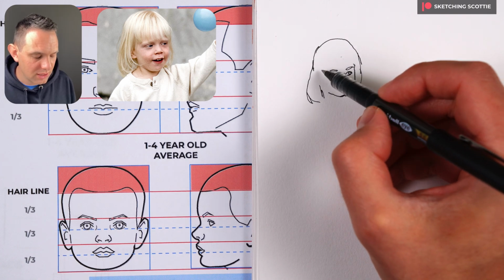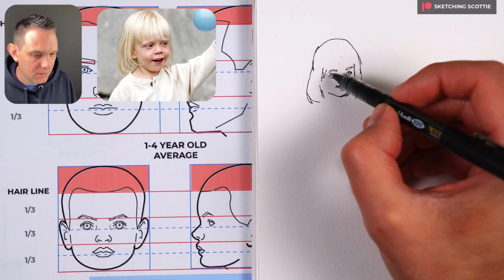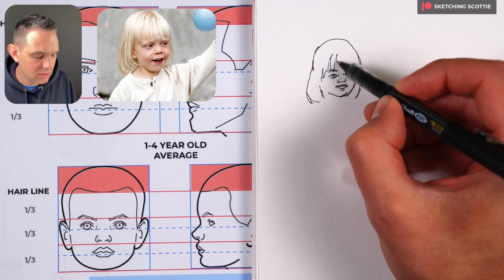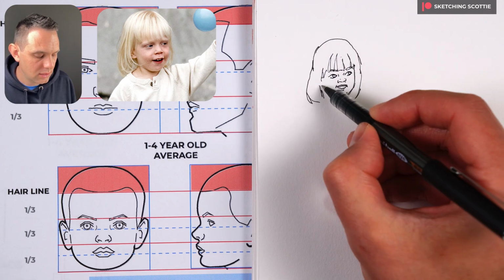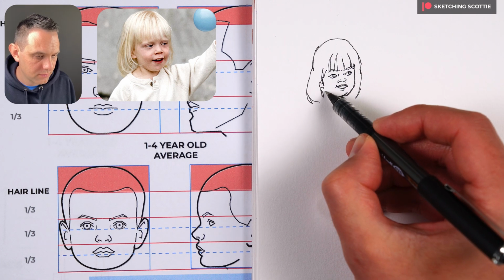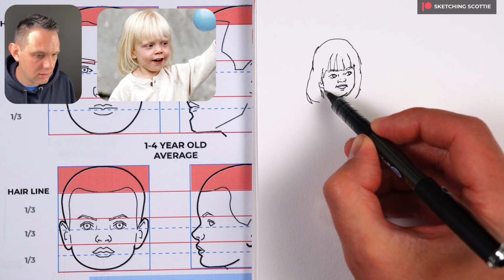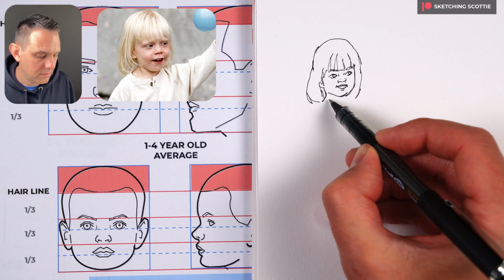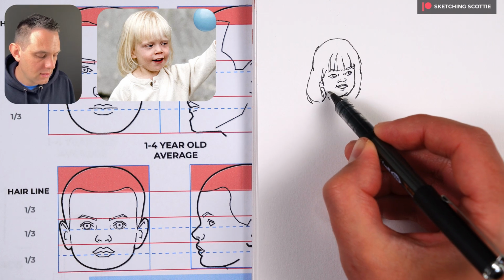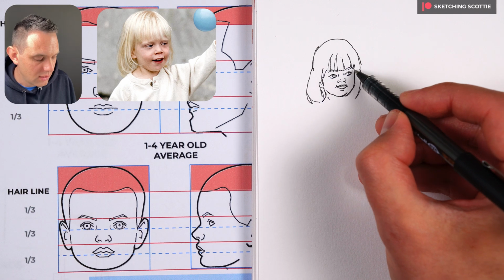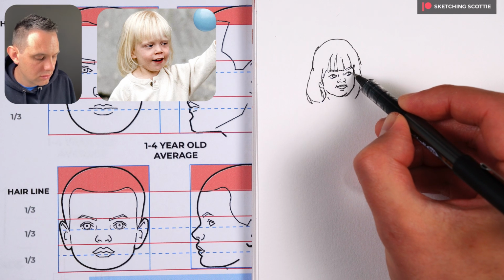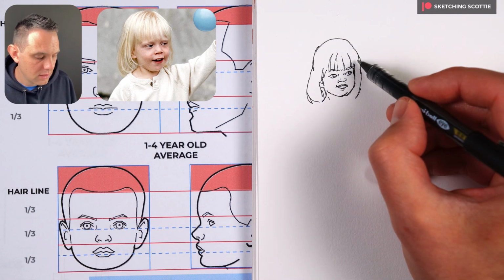Now let's draw the hairline. So it's got a nice big fringe coming down there. The ear is a bit lower, comes down the neck, turns away like that. So trying to get that round position there. It probably comes in a bit closer to the eye here, curves like that.